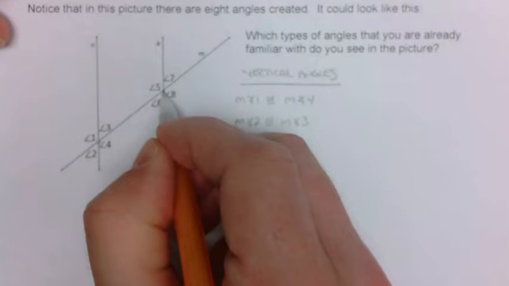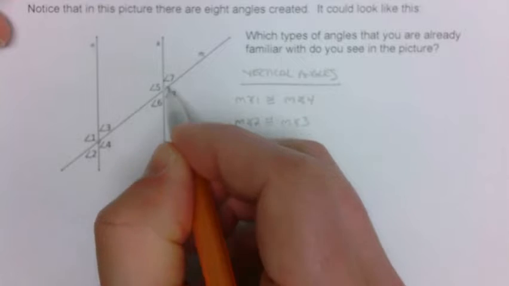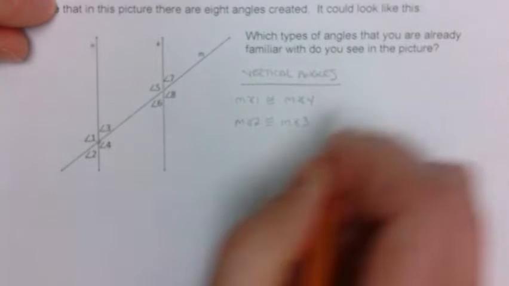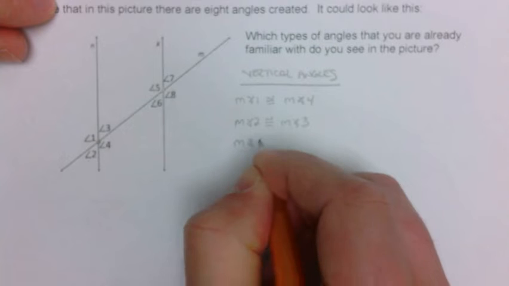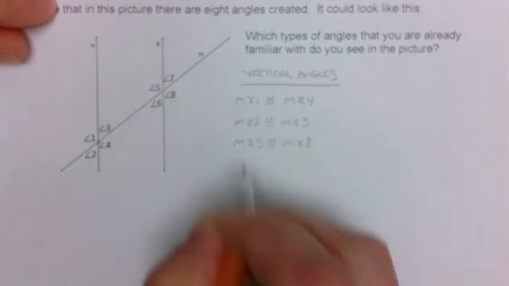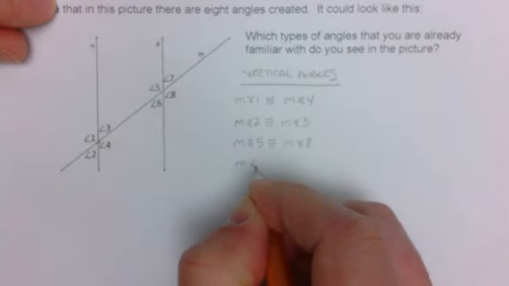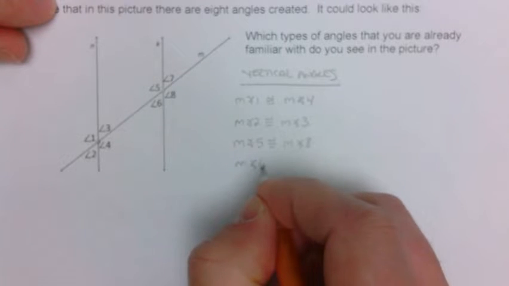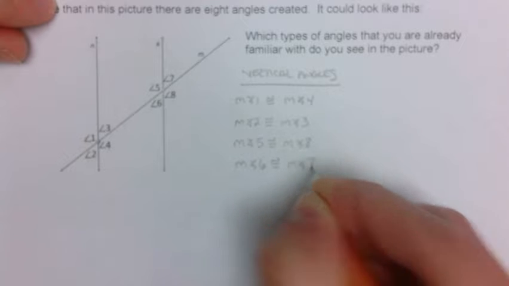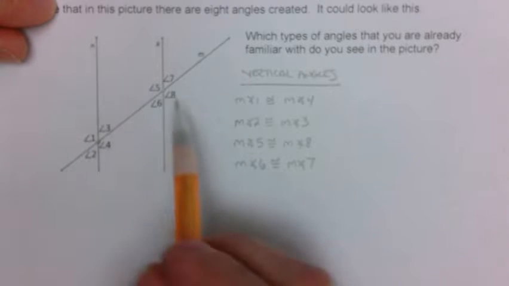If I go up to this vertex point where I see angles 5, 6, 7, and 8, angles 5 and 8 are vertical and congruent. The measure of angle 5 is congruent to the measure of angle 8. And angles 6 and 7 are across from each other from the point of intersection, so they are vertical and congruent. The measure of angle 6 is congruent to the measure of angle 7. So I have 4 pairs of vertical angles in this picture.